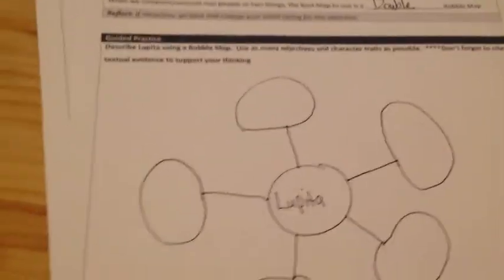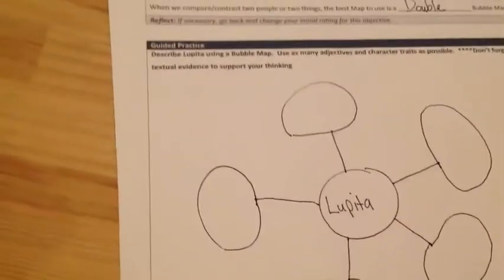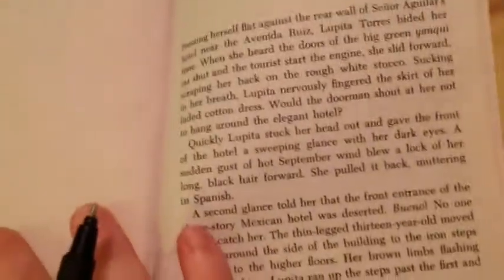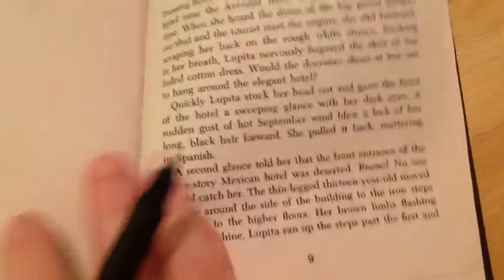Okay, one way that the book describes Lupita is, if you remember, you should still have your book out too. On page 9, when we first meet Lupita, and I have my book right here, she is described as the thin-legged 13-year-old.